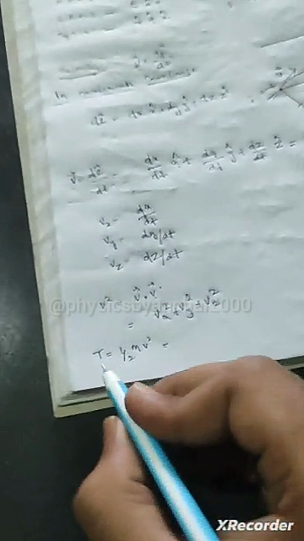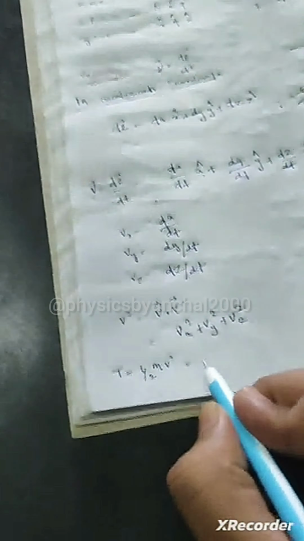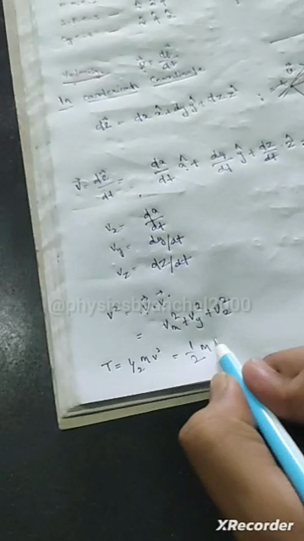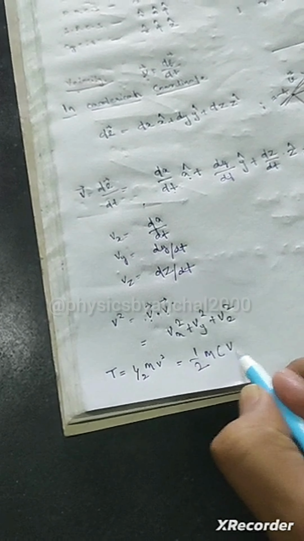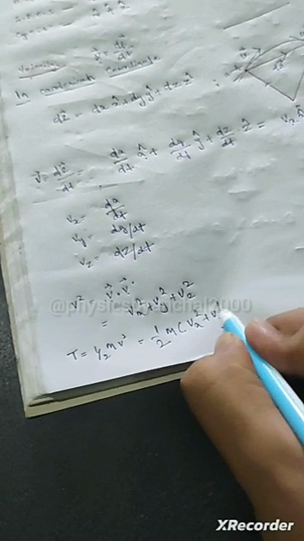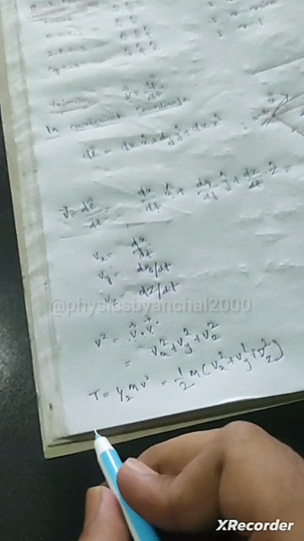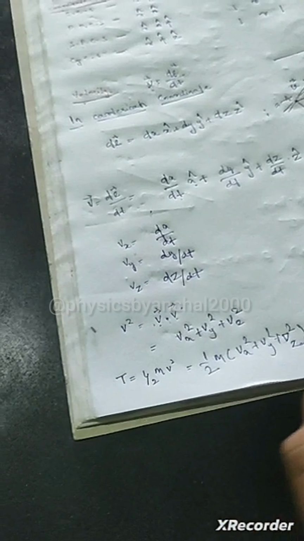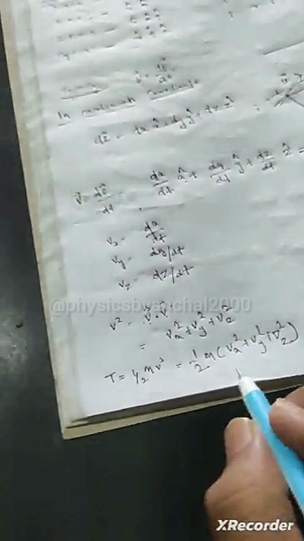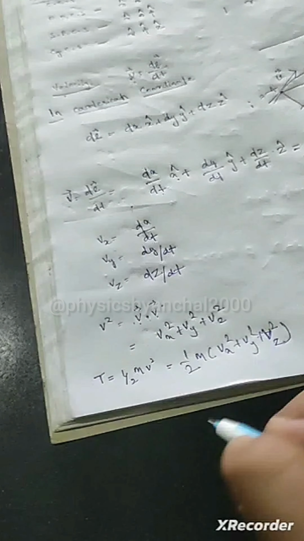And what is the kinetic energy T? T is equal to half m v square. Just put in the value of v square. What will it be? vx square, vy square, vz square. Why do I write the kinetic energy term? It will be required to find the acceleration easily in different coordinate systems.